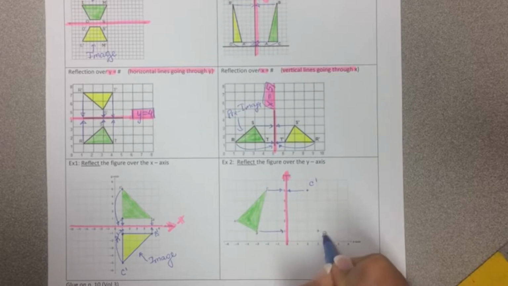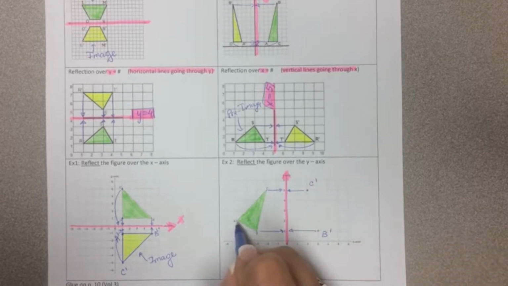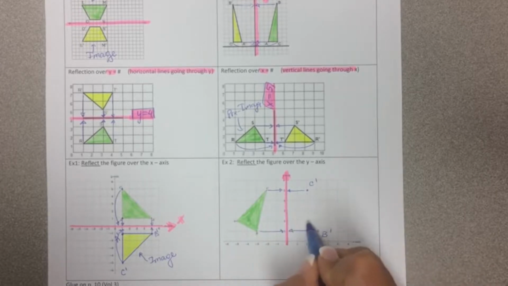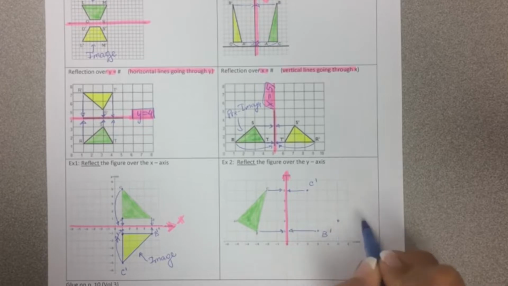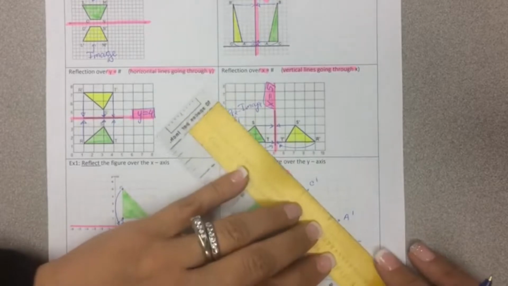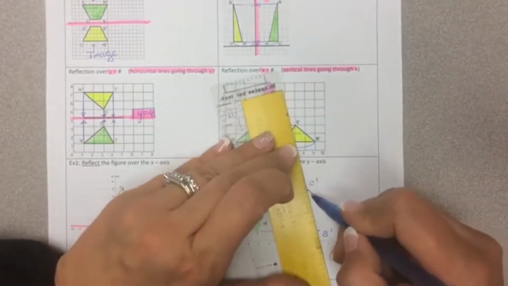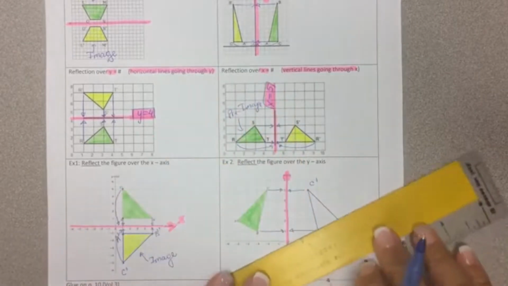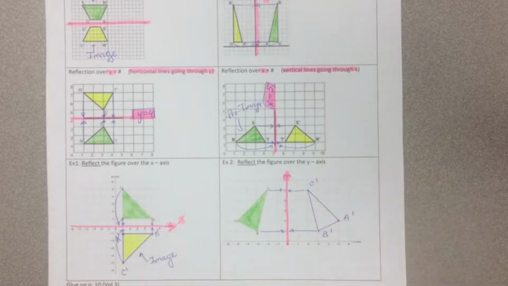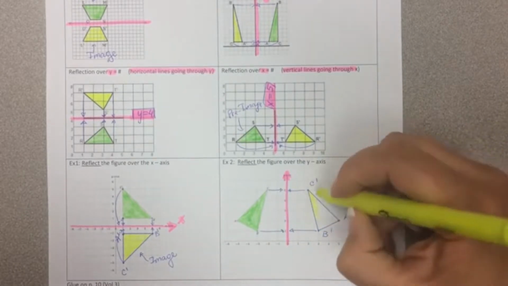That means B prime has to be 3 units away. Point A is 1, 2, 3, 4, 5 units away, so 1, 2, 3, 4, 5 should be A prime. So if I connect my vertices, A prime, B prime, and C prime, we have the image reflected over the y-axis.